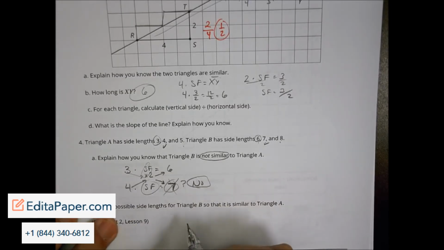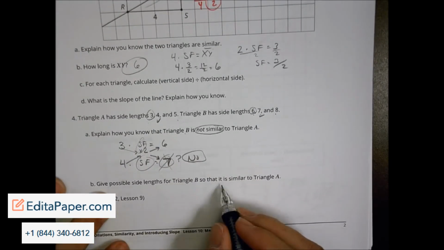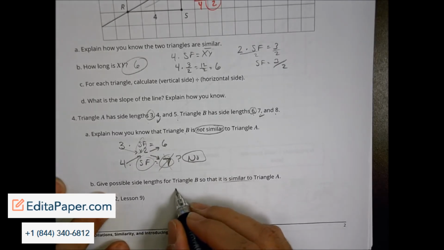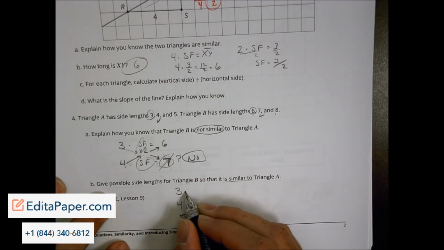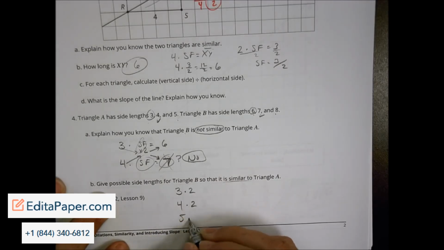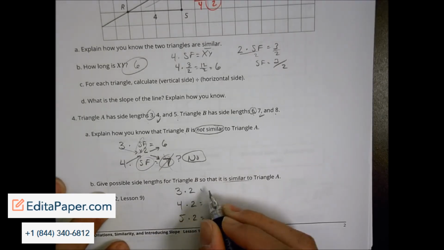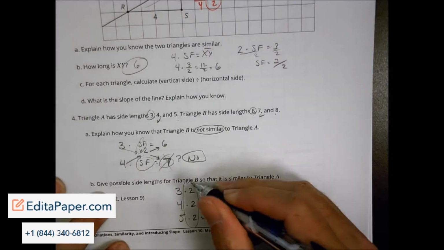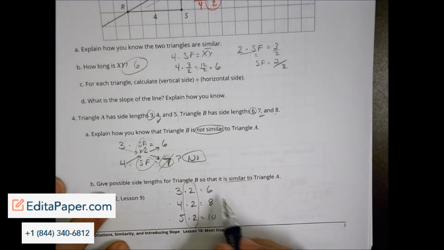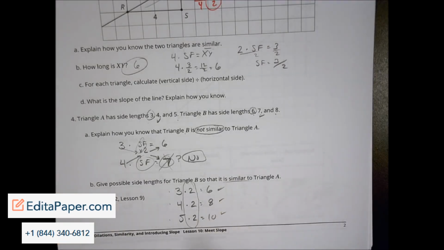Give a possible side length for triangle B so that it is similar. Well, to do that, if we had our original lengths of 3, 4, and 5, if I did a scale factor times 2, times 2, times 2, a similar triangle could be of length 6, 8, and 10. As long as you multiply by the same scale factor for all three values, you're going to come up with three sides that are going to be similar to the original one.